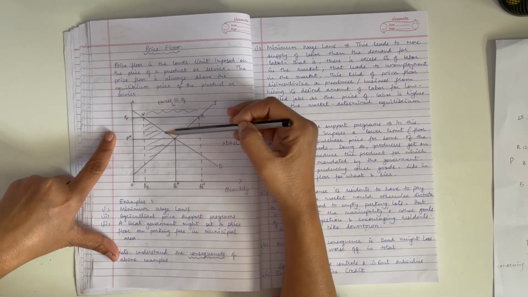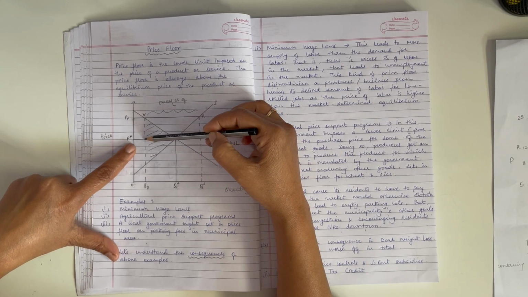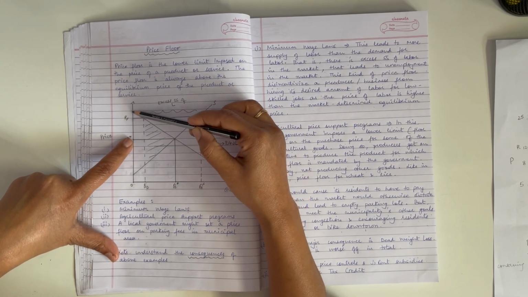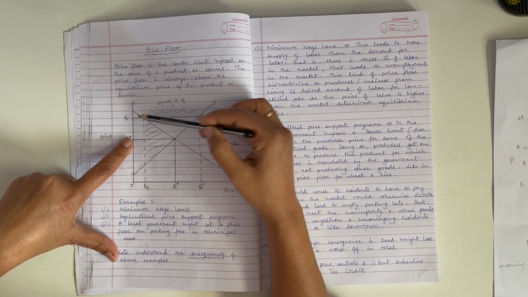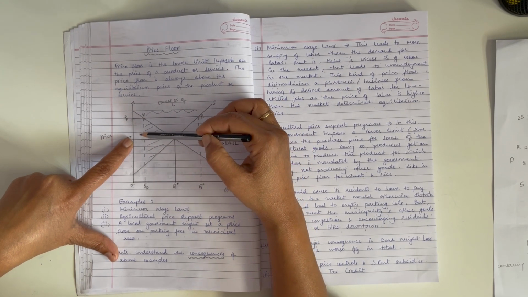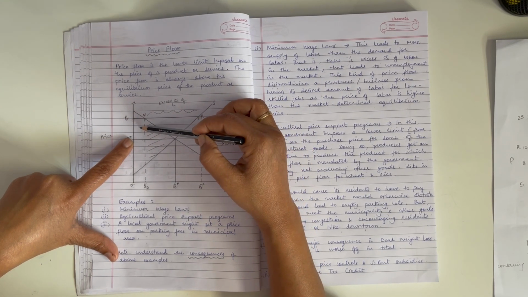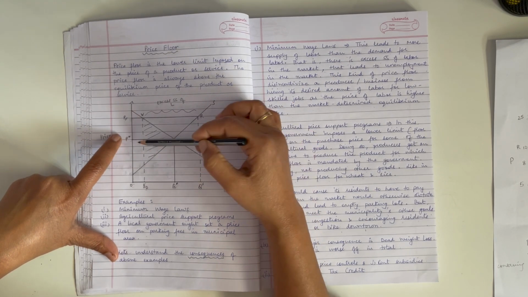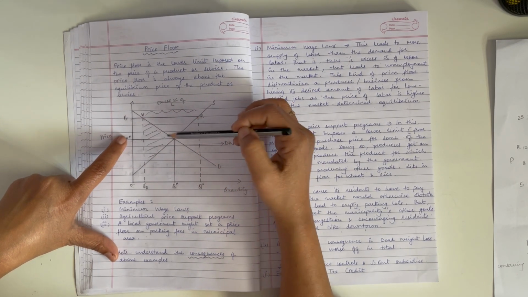This area which is above my equilibrium price but below my demand curve, this area is the consumer surplus, right? Because that's what consumer surplus is defined as: any area which is above the equilibrium price but below my demand curve. So this triangle gives me the consumer surplus, right?